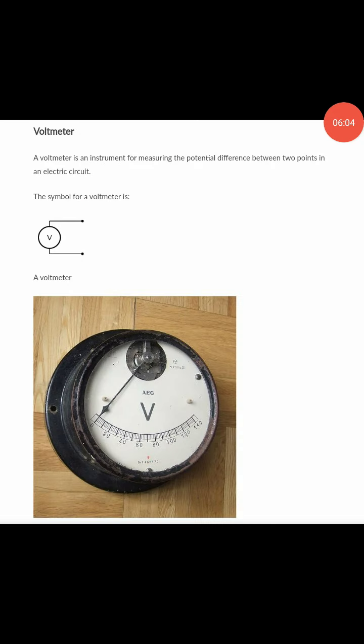Next we'll see a voltmeter. A voltmeter is an instrument for measuring the potential difference between 2 points in an electric circuit. I think many of us have seen the laboratory type in our lab. It is the same as the one I have here. The symbol for the voltmeter, you have it right there, with the diagram.